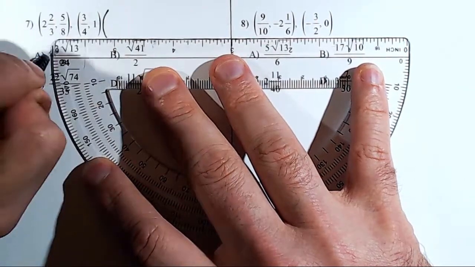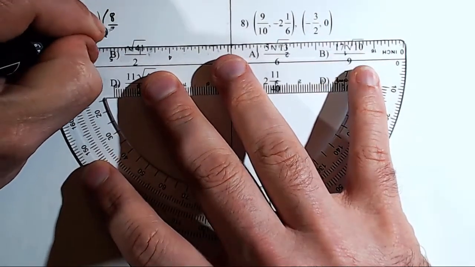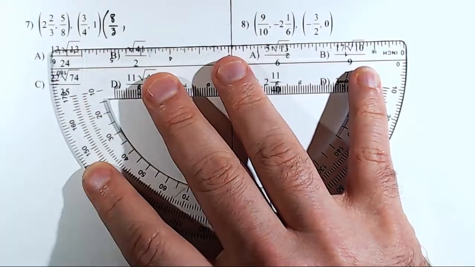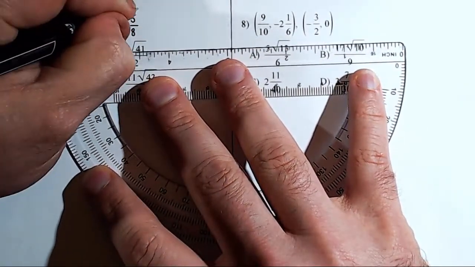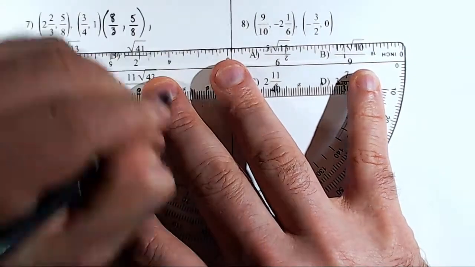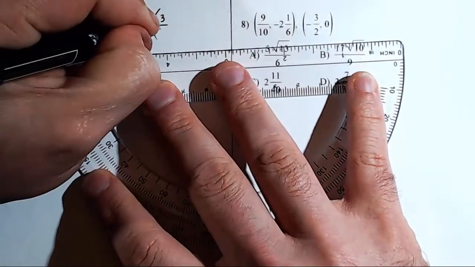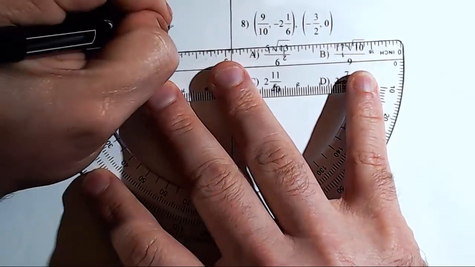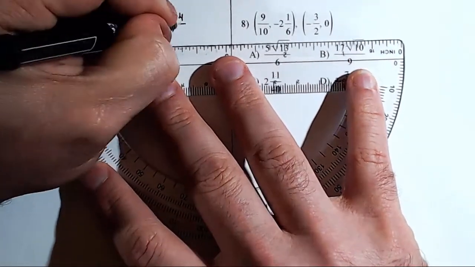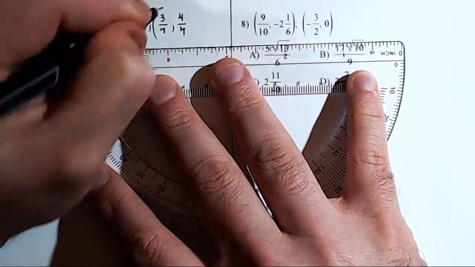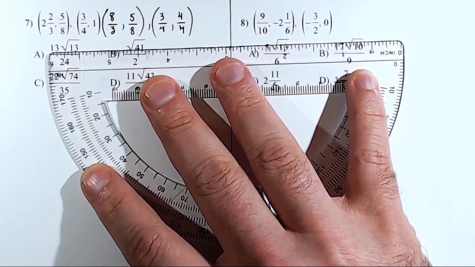So let me rewrite this as 8/3, comma 5/8, close parentheses, comma 3/4, comma 1, I'll put as 4/4 for now. Sure, we'll be changing it. And there's no negatives, so that's 1 plus.